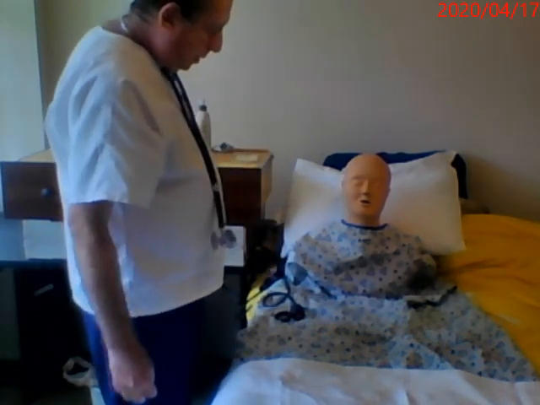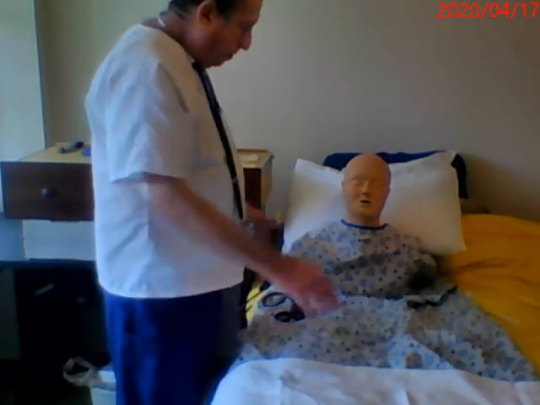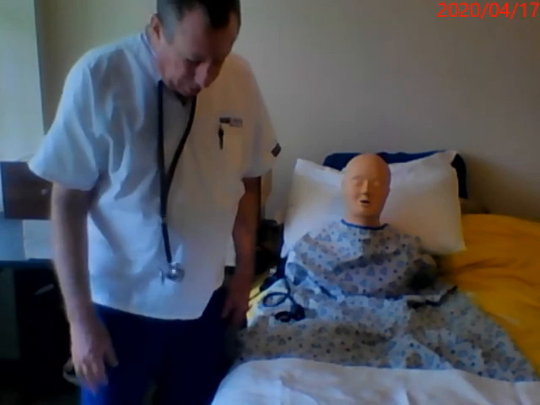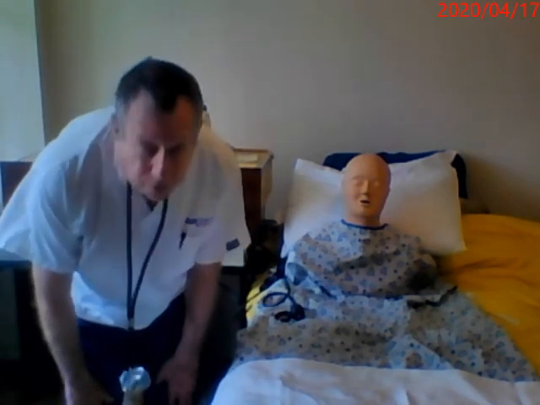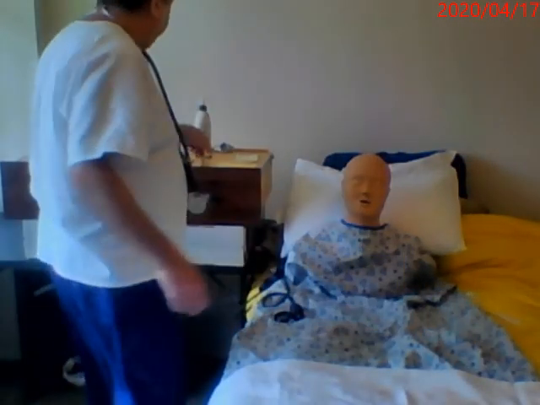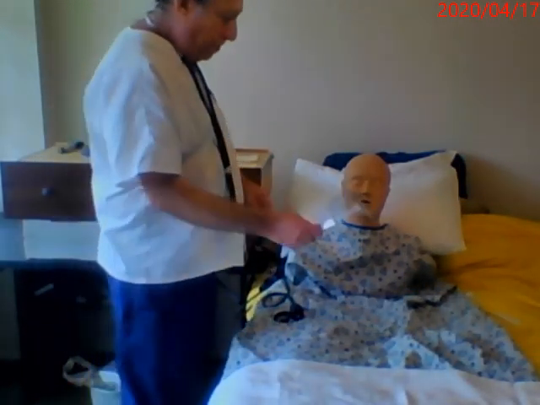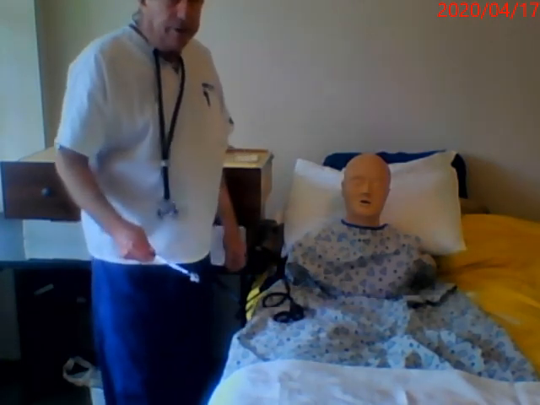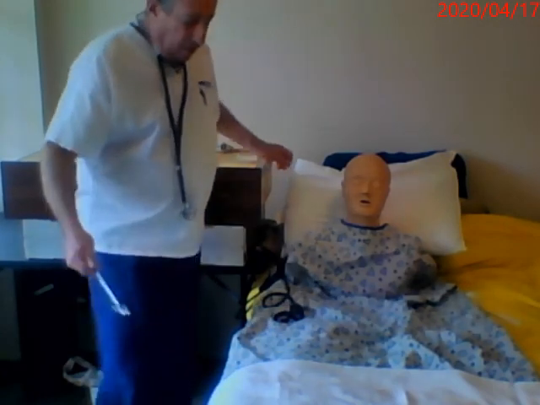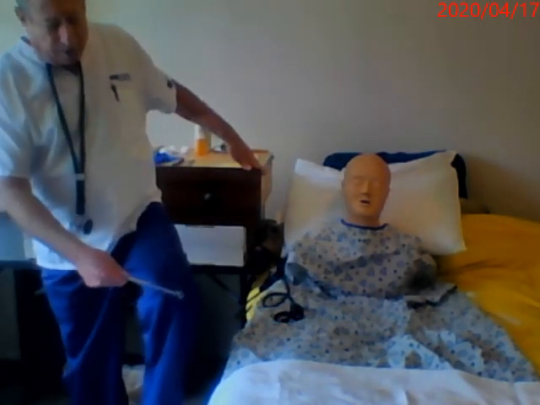Reflexes, what I'm going to do is have him sit up, which I can't here, and basically I'm going to do my patellar reflexes on the knees. I'm going to have the patient sit and cross his legs and check both patellar reflexes with my reflex hammer. And those will be done here, on this part of the leg, and on this part of the leg.